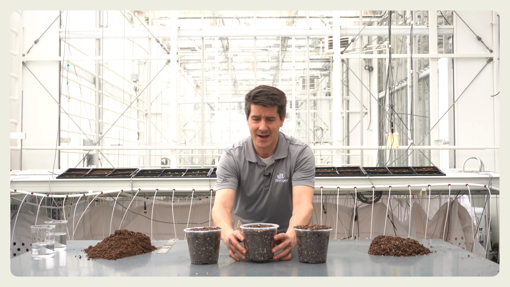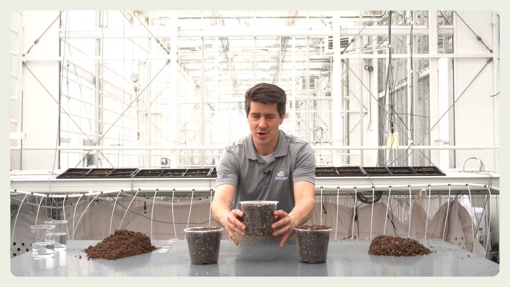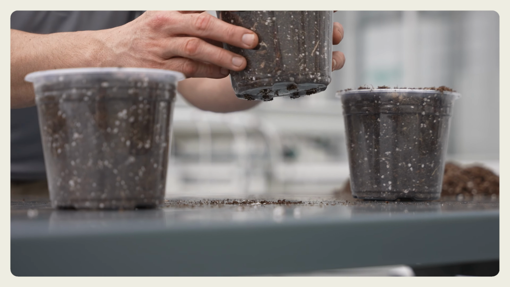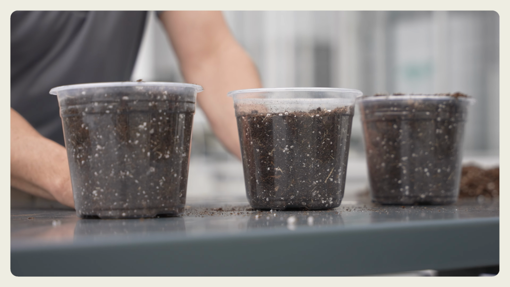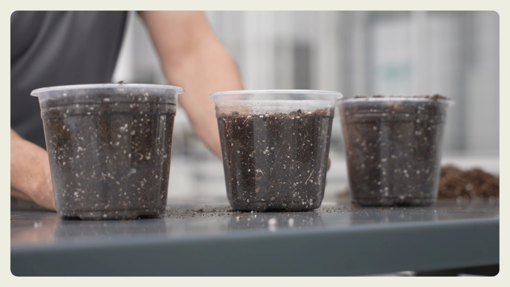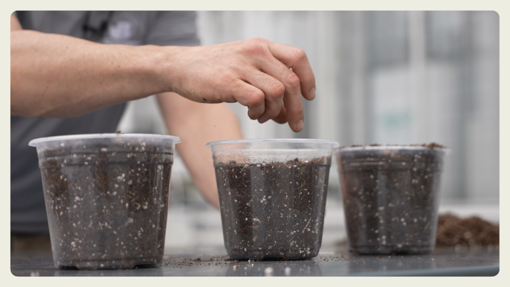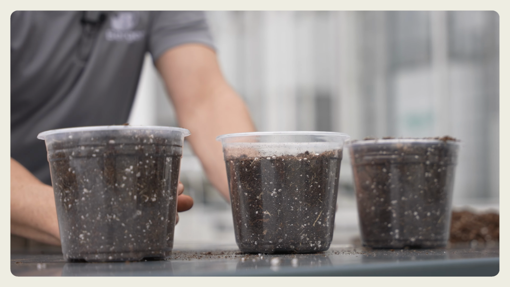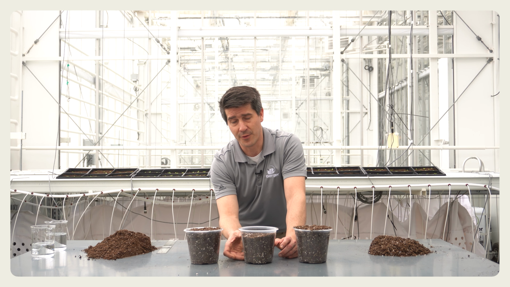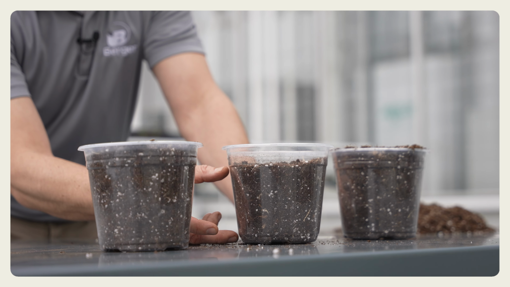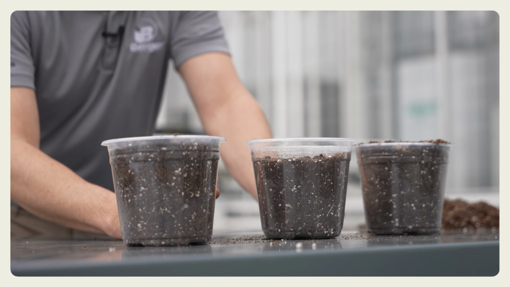Now, if I grab that container, lift it even higher and drop it and be a little bit more rough with it, you can see that it's practically doubled the level of oxygen that you've lost, because that layer that you see at the top of what has gone down is actually oxygen that's been removed from the soil, the pores that have been compressed with that action.